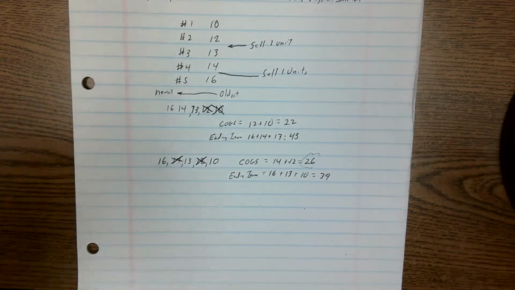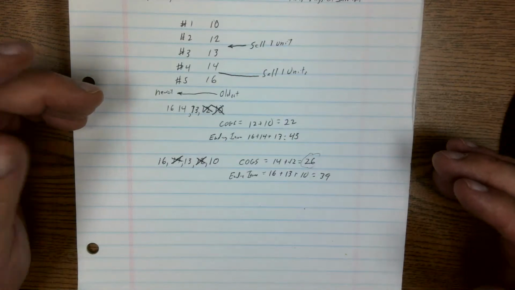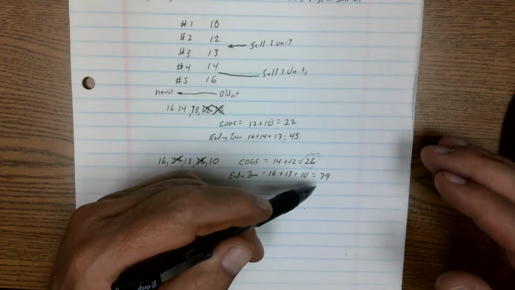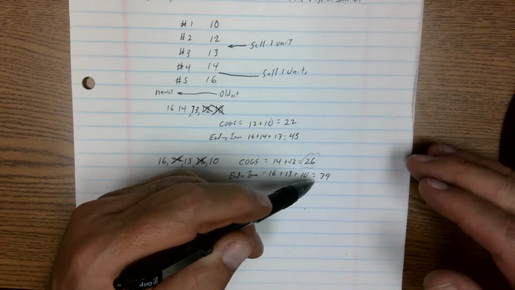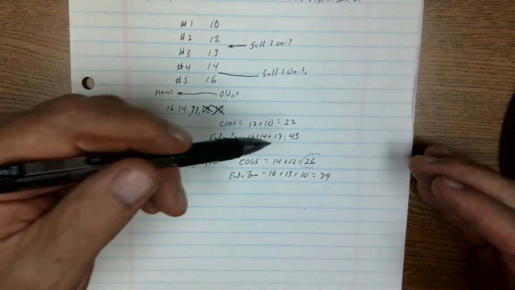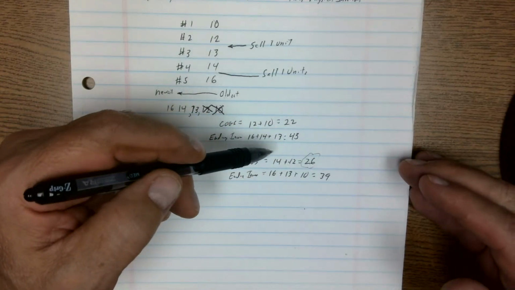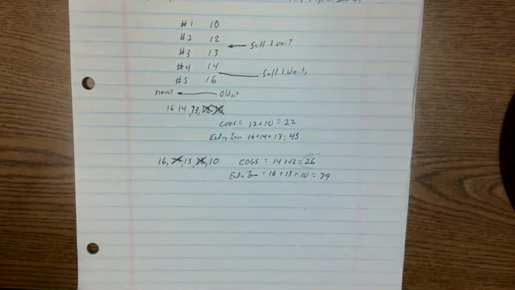And so my income statement is more accurate using LIFO, but my balance sheet is out of whack if I use LIFO. And on the other hand, if I'm under IFRS and I have to use FIFO, my balance sheet is more correct, but my income statement's kind of saying I have inflated my real revenues or my real income.